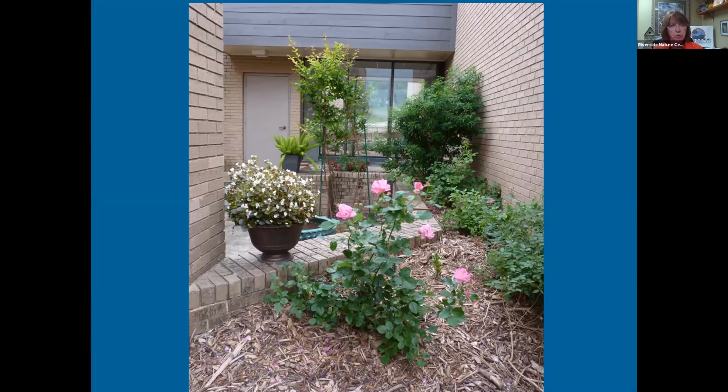So as we venture around the corner, we've got this lovely antique rose garden. And this is behind a gate, so the deer can't get to it. So that's why it looks so nice and lush. But just a nice, quiet kind of little oasis to the landscape.